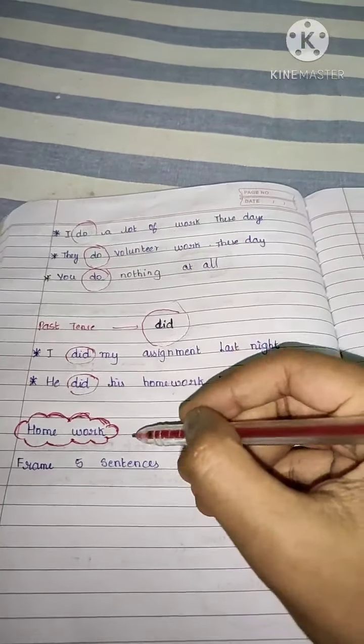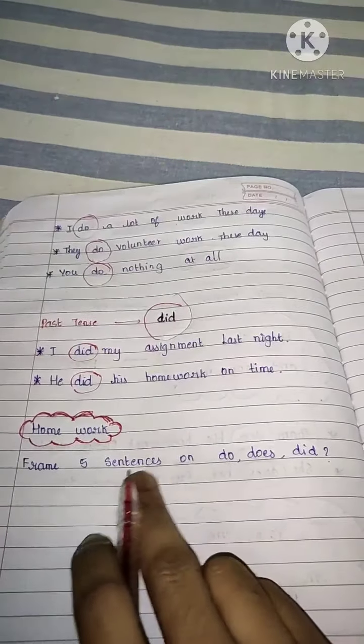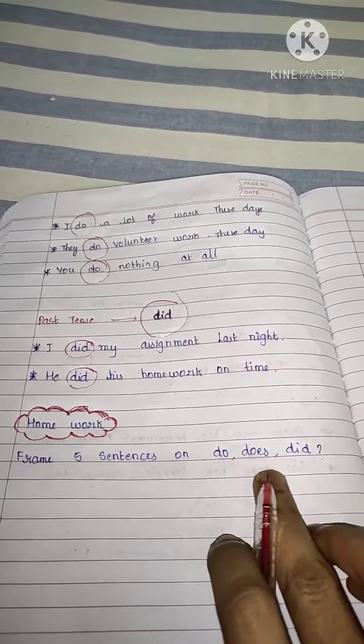So let us take homework: frame 5 sentences on do, does, and did.